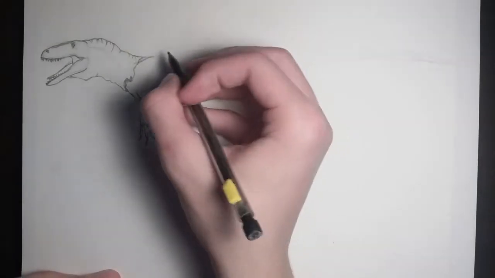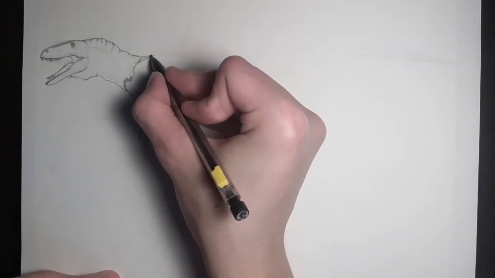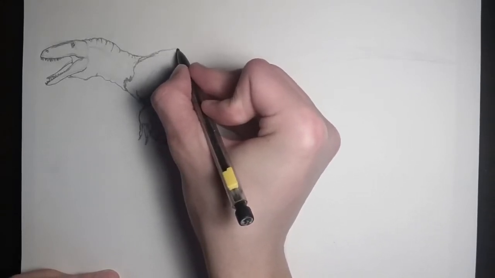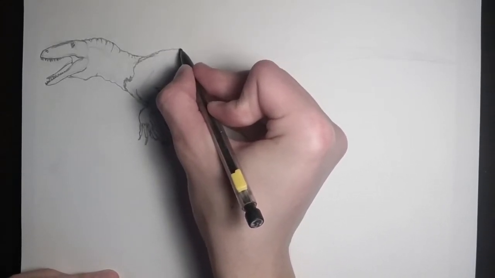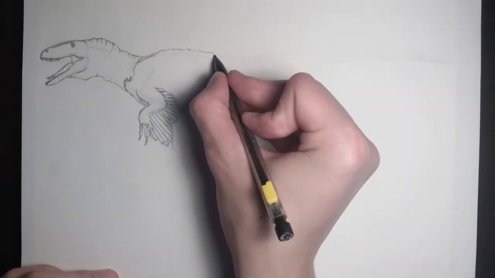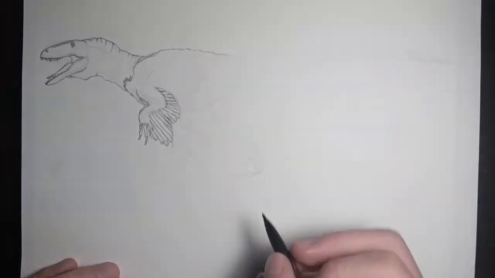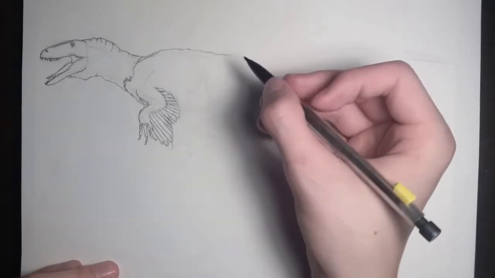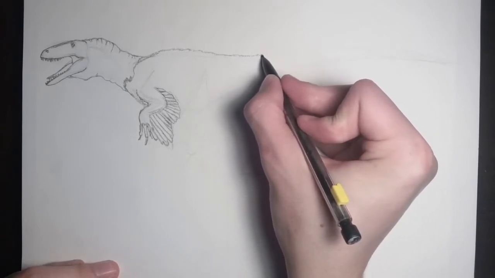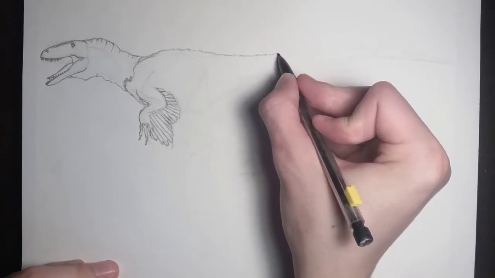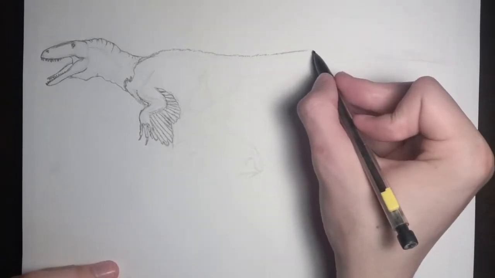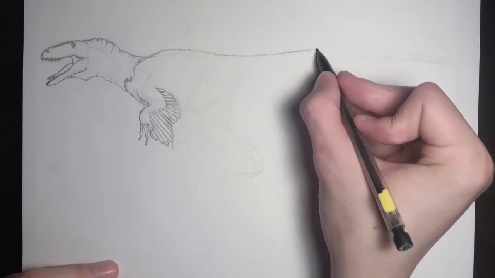I'm gonna go in and do the body. And for the tail, you can just make the feathers more laid back here.